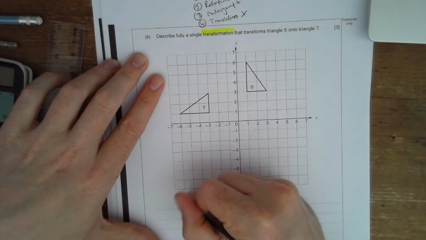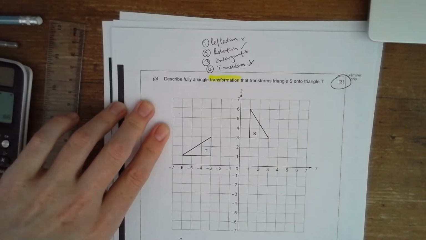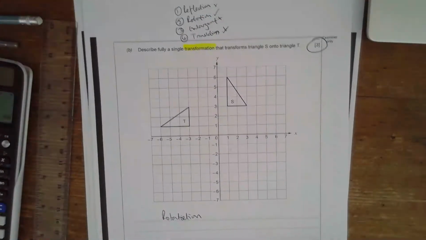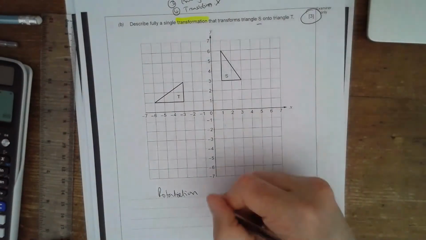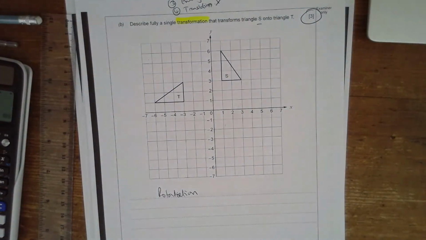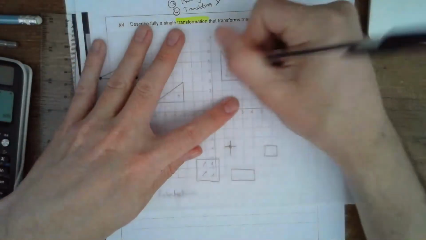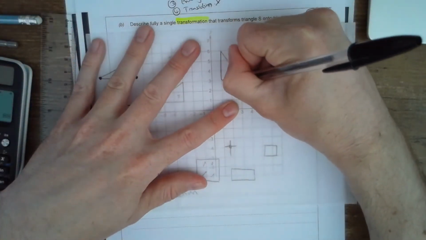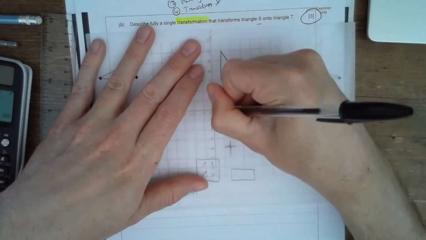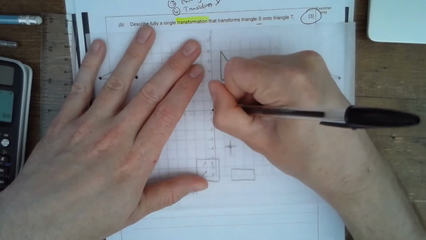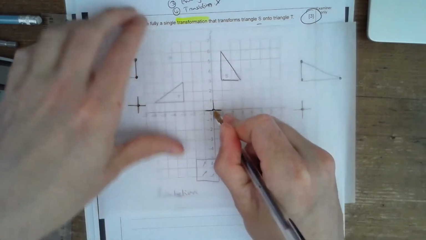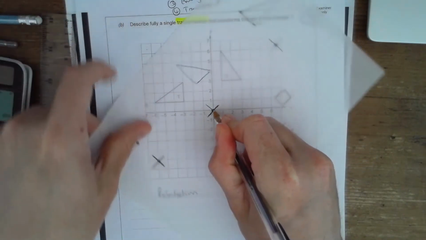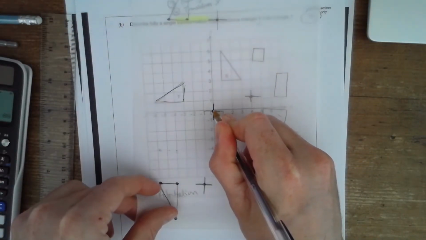Okay, now this is 3 marks. So to get the 3 marks, we obviously don't get it for just writing rotation. We now need to say where S has been, what angle it's been rotated, and from where. So we get our tracing paper, find some spare space, and I trace triangle S, and I'm going to go and pick the origin as a good place to start. Okay, so I always go and draw a crosshair through it. I now put my pen on the middle of the origin to see if I spin the tracing paper, does it land on it? It does there perfectly, okay?